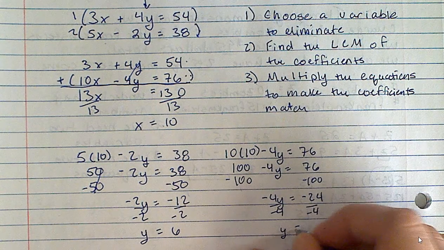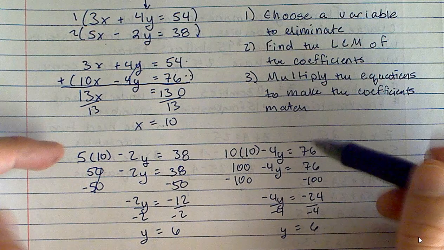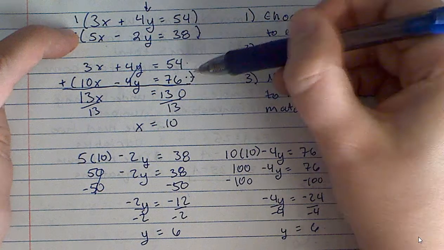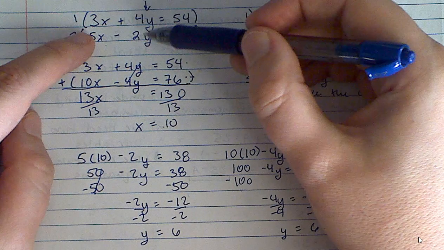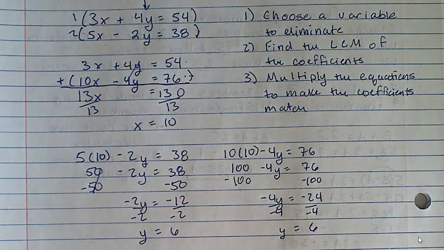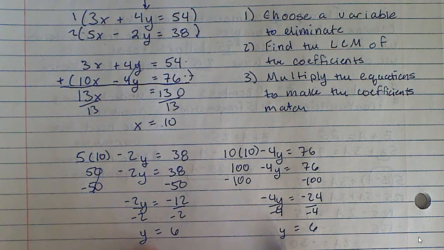And the reason that I get the same thing is because this equation and this equation are the same thing, and the reason they're the same thing is because I multiplied both sides of the equal sign by 2. Because if you're fair, if you do the same thing to both sides of the equal sign, it's the same thing. All right. So then as a coordinate, my answer would be 10, 6.